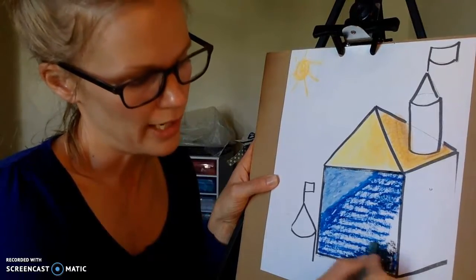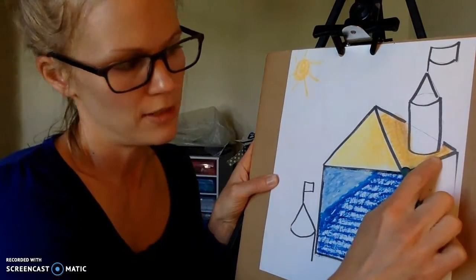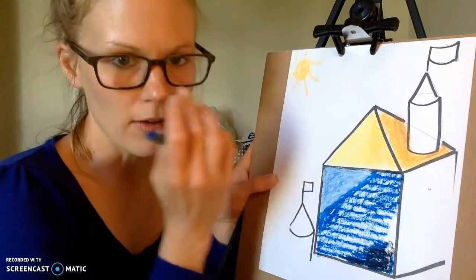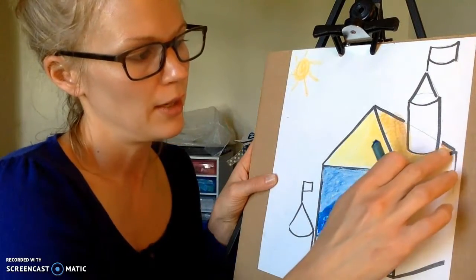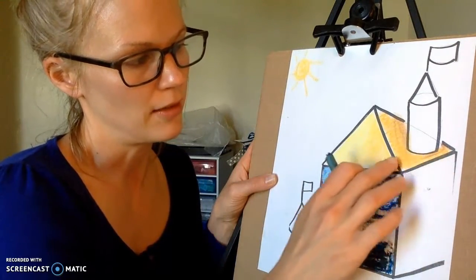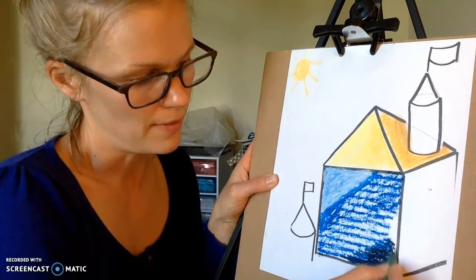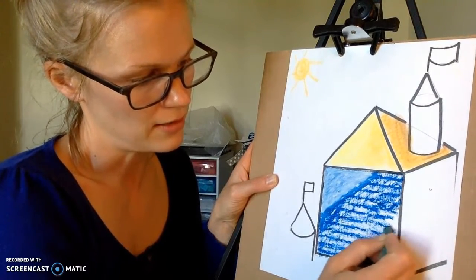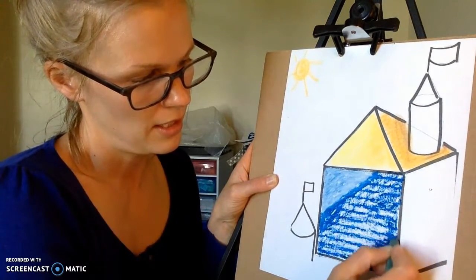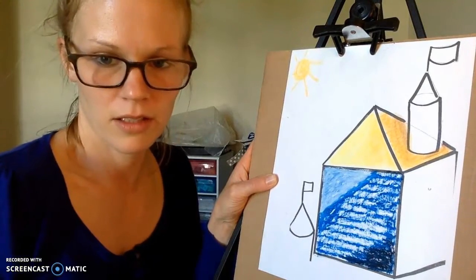I could have used gray, but for your shades, I wouldn't use a black for yellow or orange or pink. I would make your shades a little darker with either brown or gray, rather than the black, because it'll just be too intense and you probably won't like the color that comes out in the end.